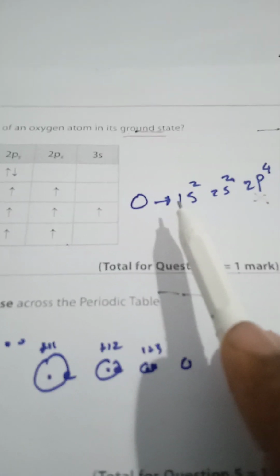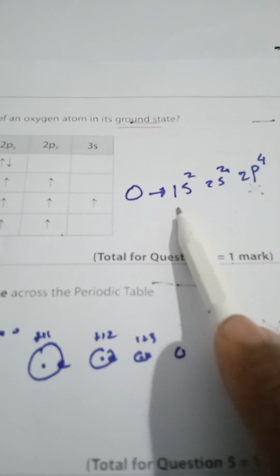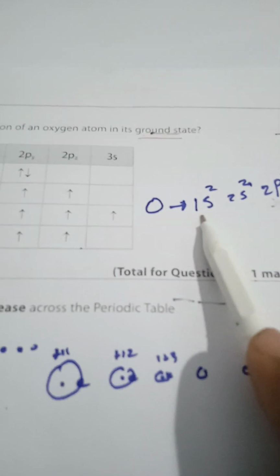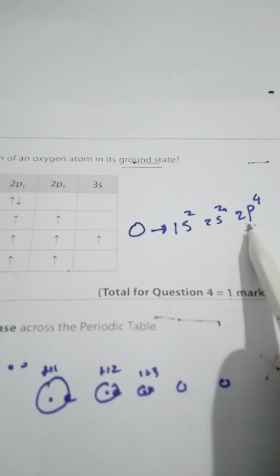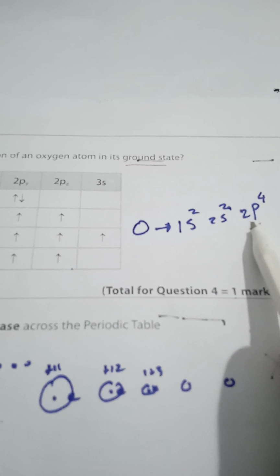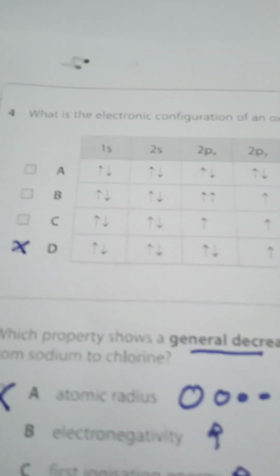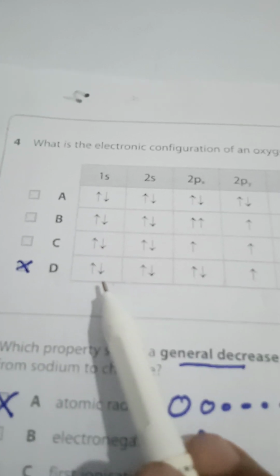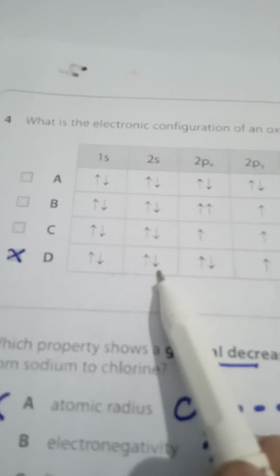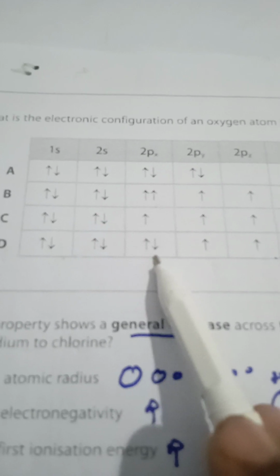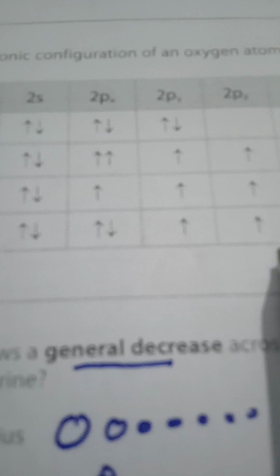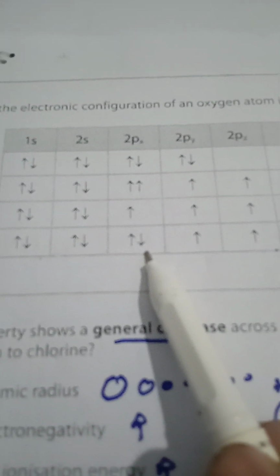Oxygen's atomic number is 8, right? So how do we write that? 1s2, 2s2, 2p4. So in the p level there should be 4 electrons, right? Now look here, 1s2, then 2s2 and 2p. 1, 2, 3, 4. In the p levels, when the electrons are filling, first they fill one by one and then they couple. So now you can understand that. The correct answer is D.